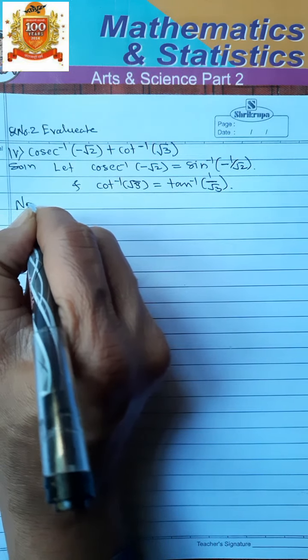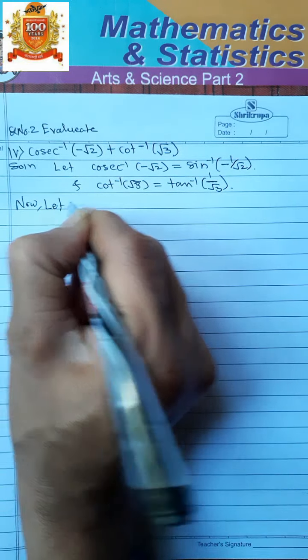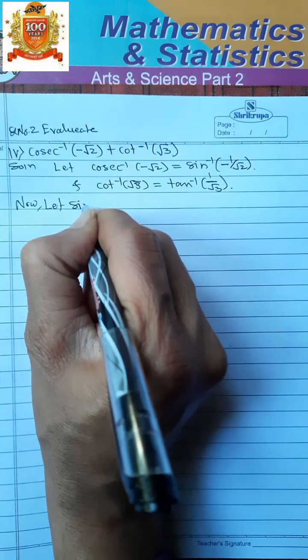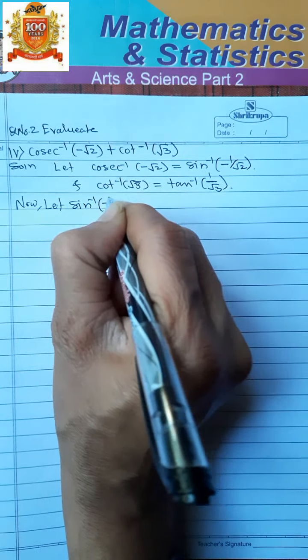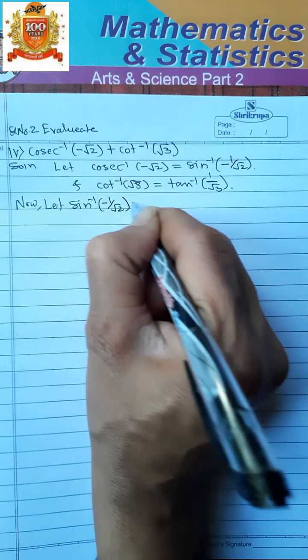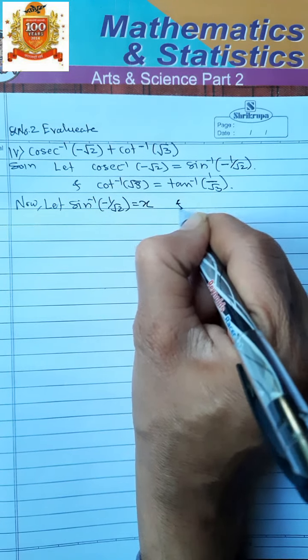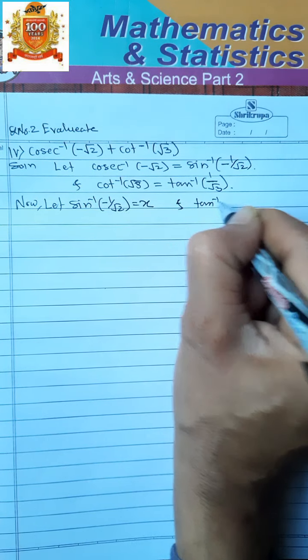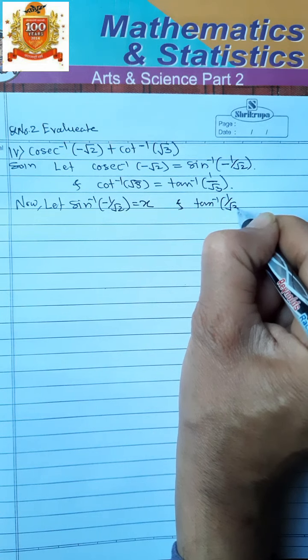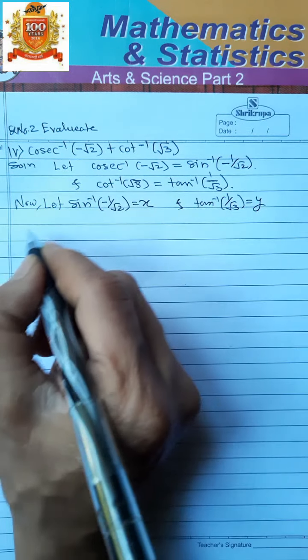Now, let sine inverse of minus 1 upon root 2 be equal to x and tan inverse of 1 upon root 3 be equal to y.